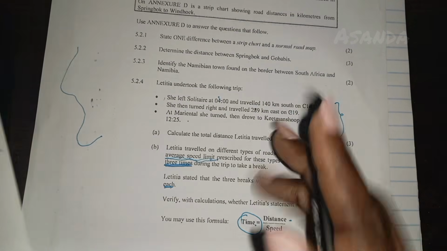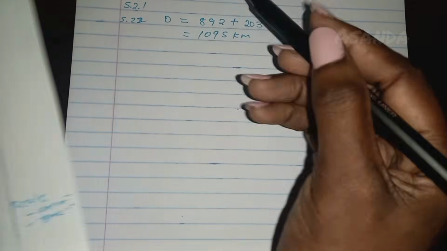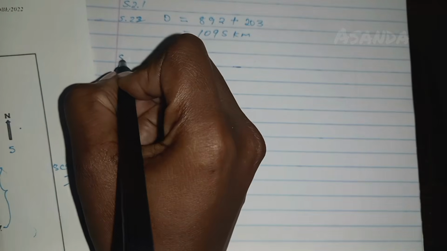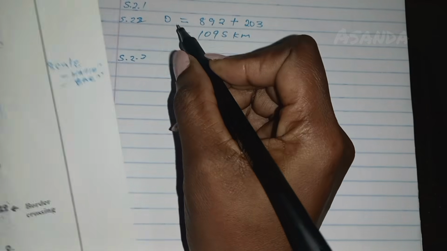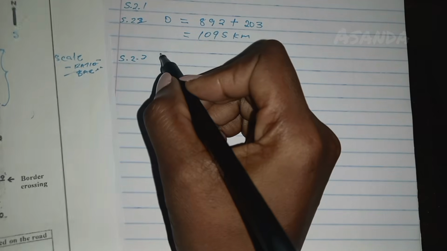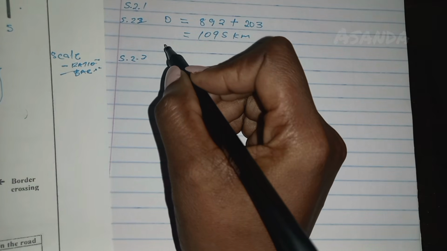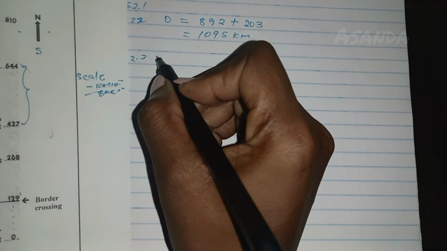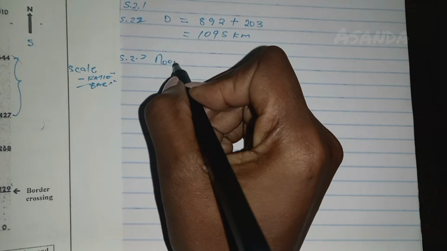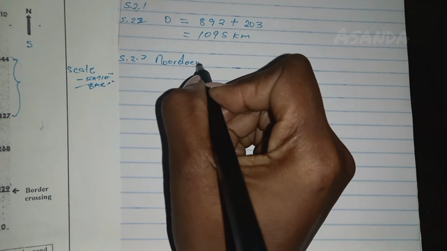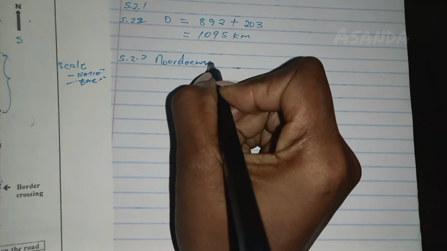Okay, I don't know how to pronounce that one either. I'm not even going to bother anymore because they're so difficult. 5.2.3. I'm going to start pronouncing them in English. Not the other way. No, I'm just kidding. Is it O or R? I can't see it there.